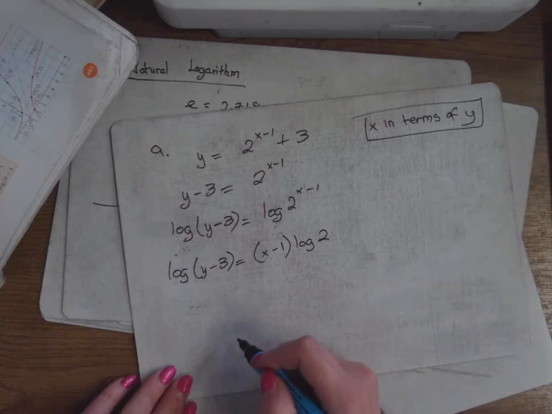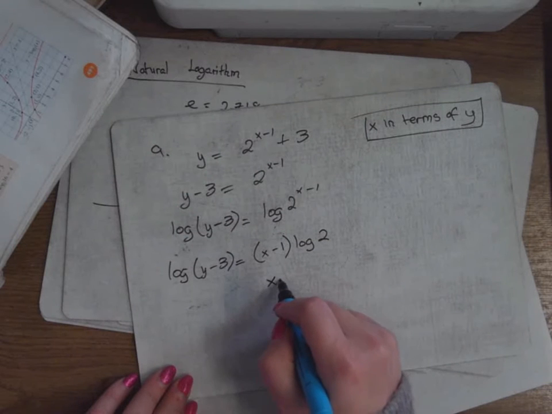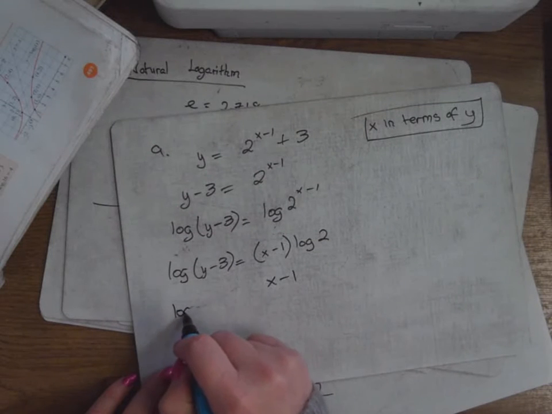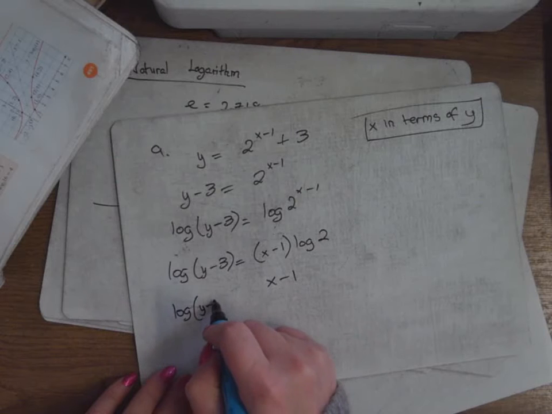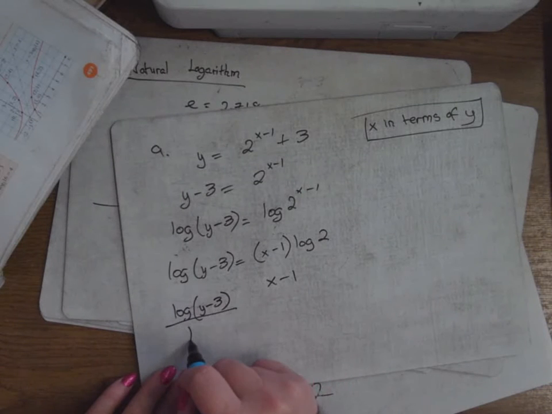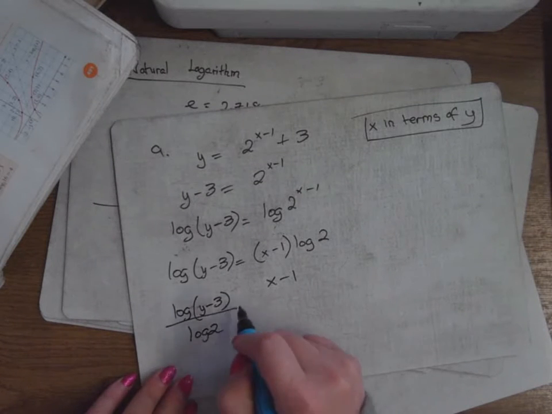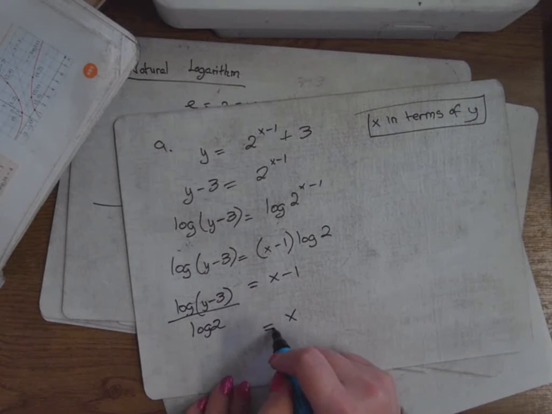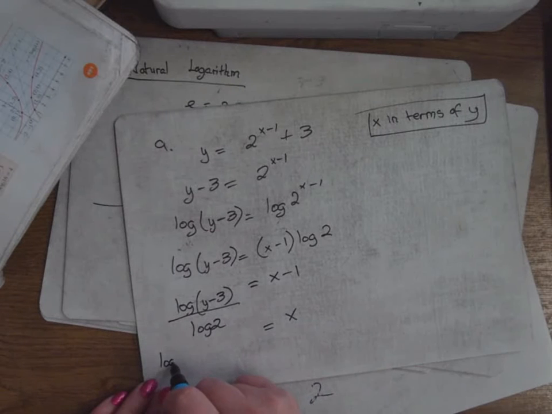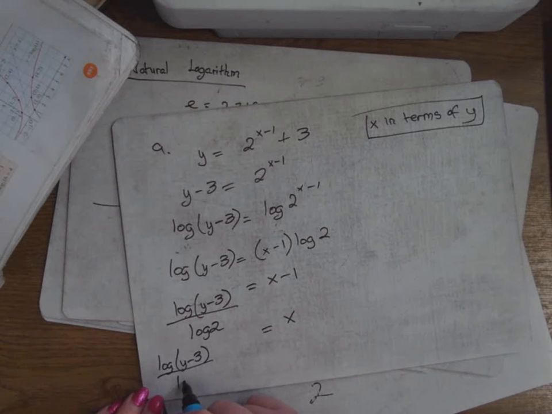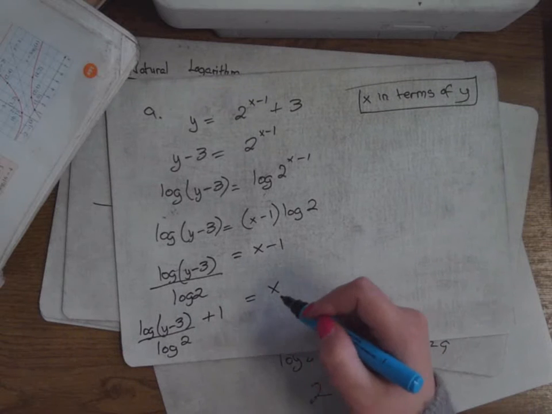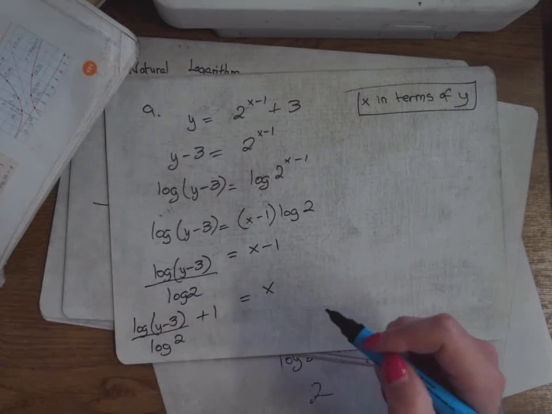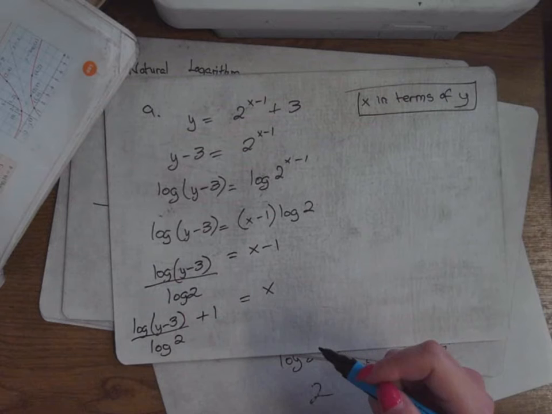Agreed? So that means x minus 1 is equal to the log of y minus 3 divided by the log of 2. And then I want the last line to read x equals, so I'm going to leave the x there, and I'm going to bring over that minus 1, so it's log of y minus 3 all over log of 2, and then there's a plus 1. So my last line reads x equals everything else, all the y's and stuff on the other side. Is that okay?